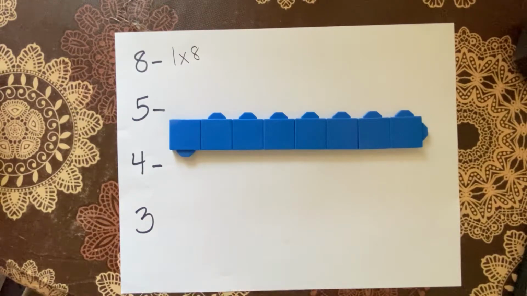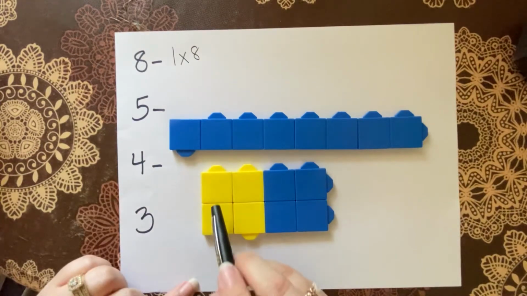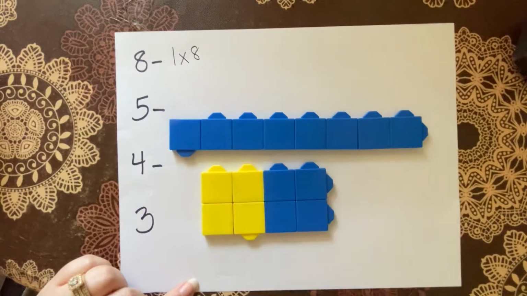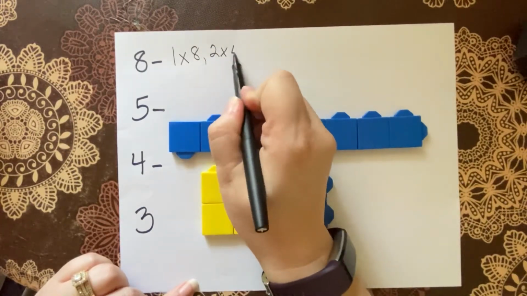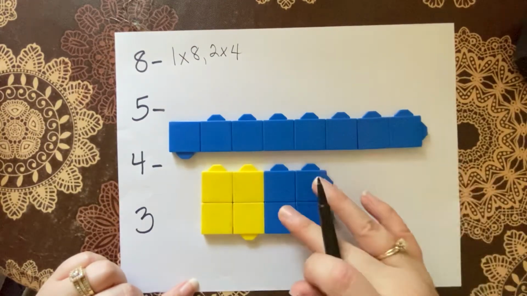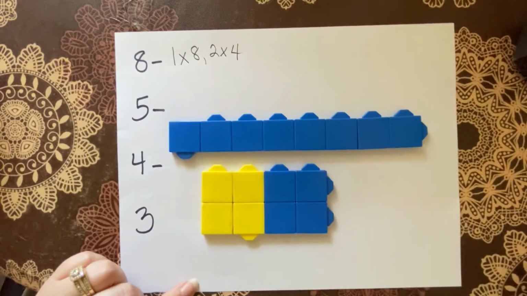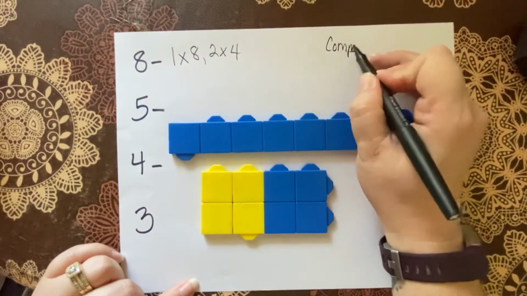Here it is. I was able to make this array for 8. So there's 1, 2, 3, 4, 5, 6, 7, 8. This is a 1, 2, 3, 4, and 1, 2. So I can either label it 2 times 4 or 4 times 2. So I can see that the number 8 has 2 arrays. Since it has 2 arrays, this would be a composite number.